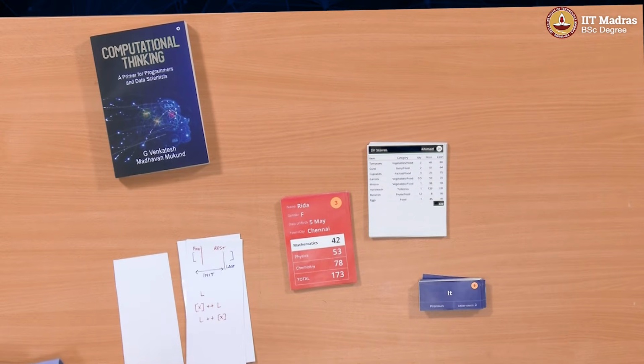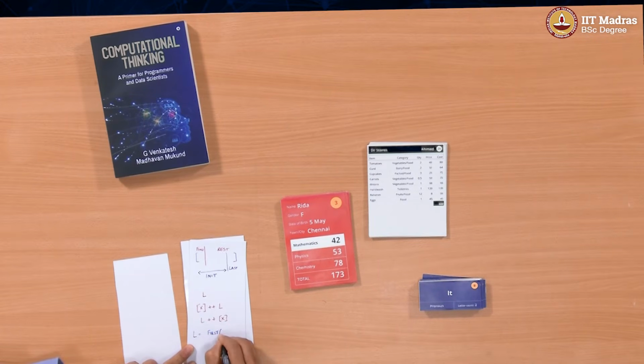L is equal to first plus, so now we have first of L, but first of L is an element, so I must think of it as a list to plus, because plus works on lists, and then you plus it with the rest of L, which is already a list.